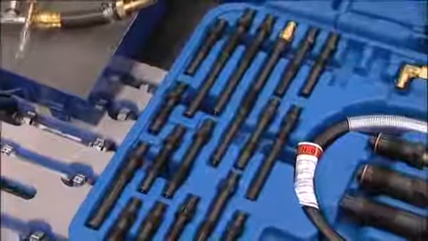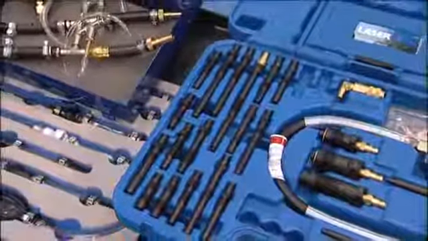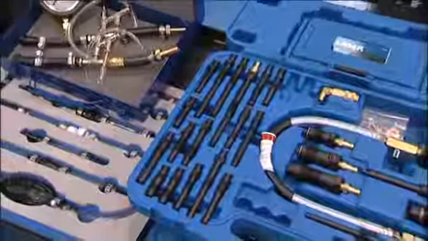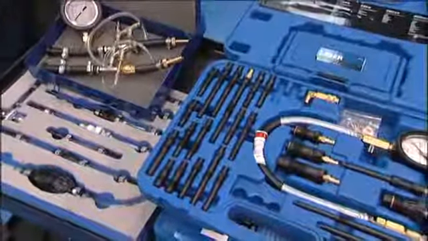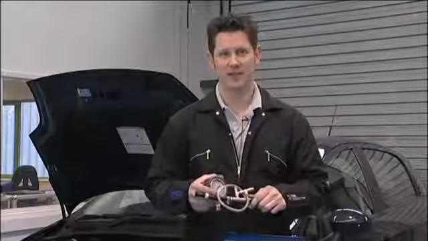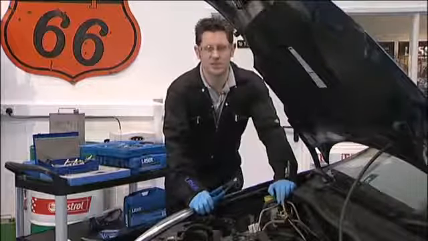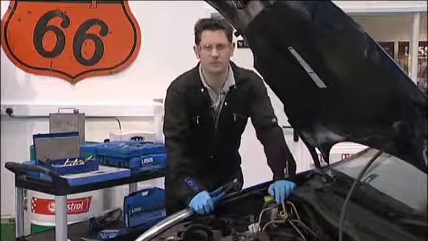Recent additions to the Laser Tools range include a number of specialist items that enable the operator to test these areas within the diesel fuel system to assist in the fault diagnosis. Poor fuel supply from the tank is the first thing to check. Today we're going to demonstrate our low pressure test kit, which is suitable for Common Rail diesel engines.